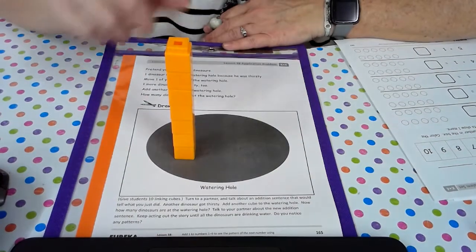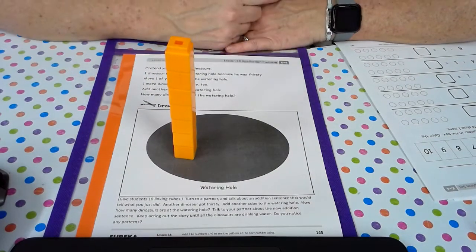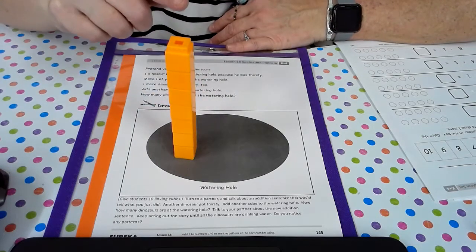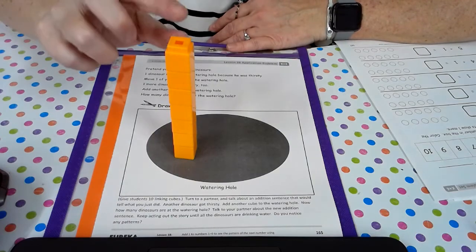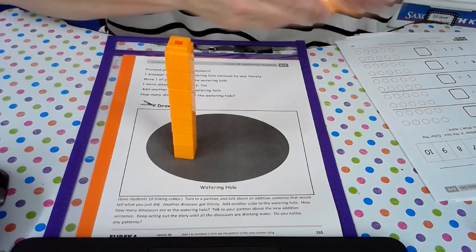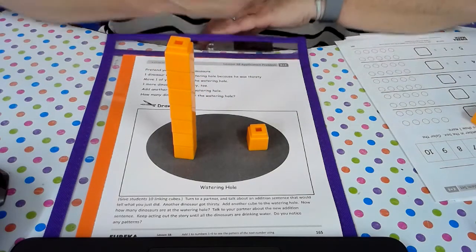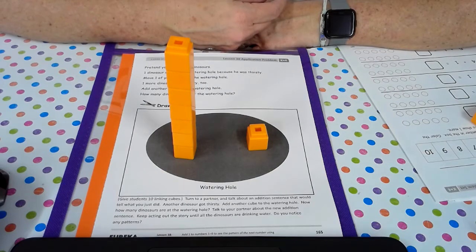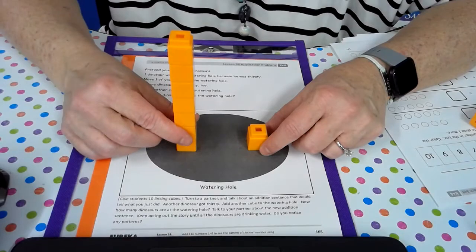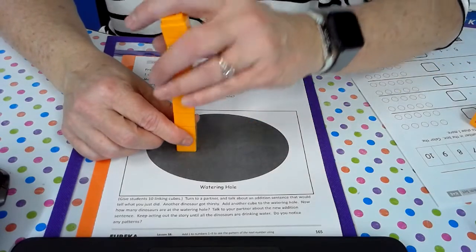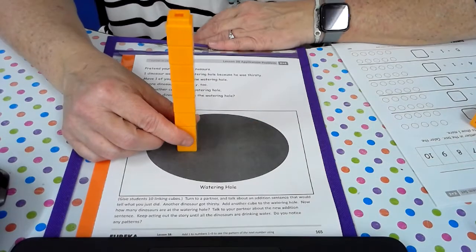Okay, so we have 7. I'm not having to count because I'm just adding one more. And when I add one more, it's just the next number. So if I have 7 and I add just one more, now I'm going to have, that's right, 8. So now our sentence would say 7 plus 1 equals 8.